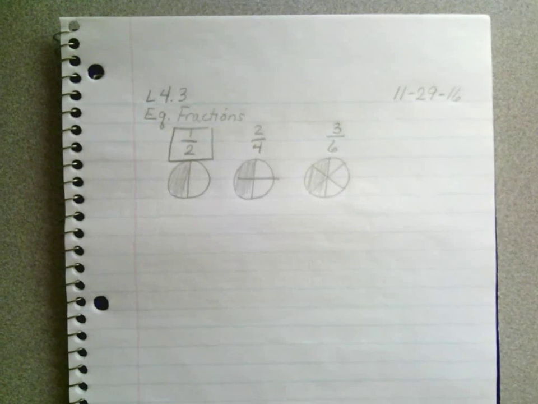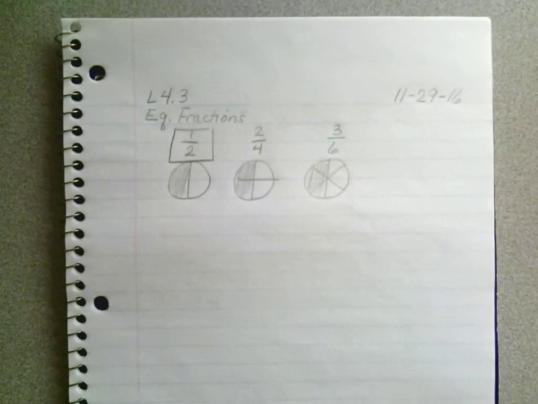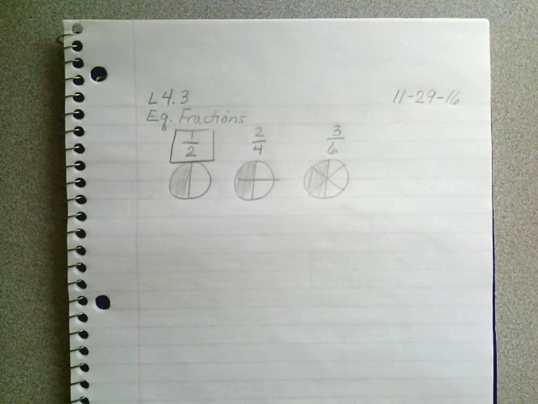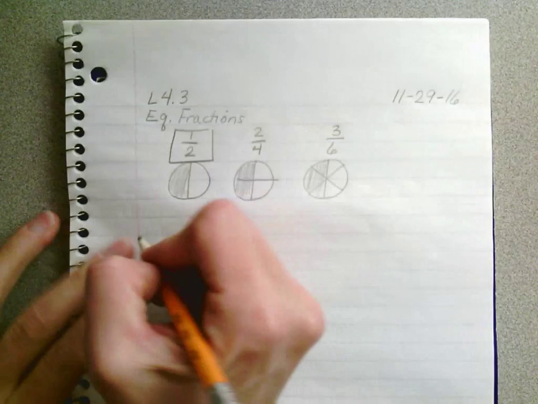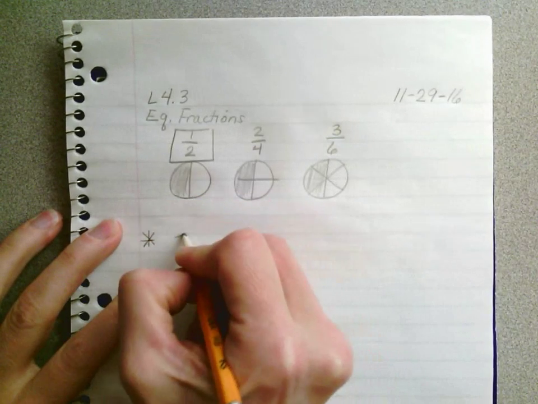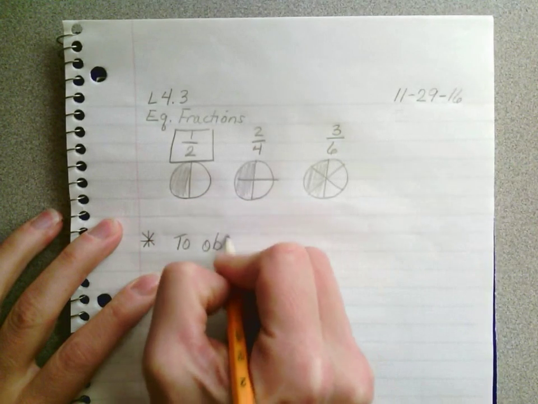The obvious equivalent fractions, such as these, don't require a whole lot of thought. You just know what to do in order to get from one to another. But there is actually a rule that you can use to get from one fraction to another and make them both equivalent. And it goes like this.